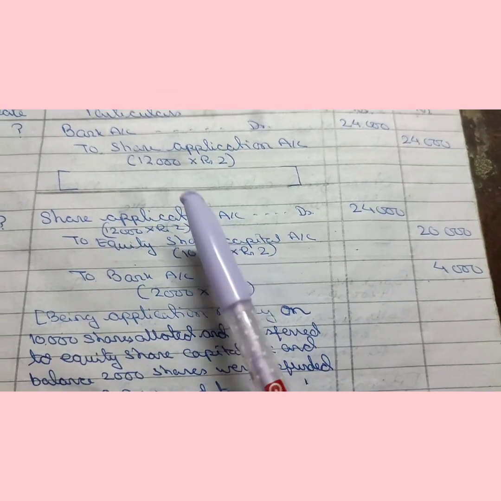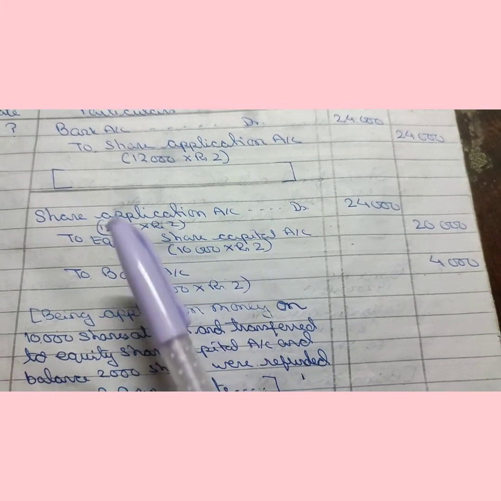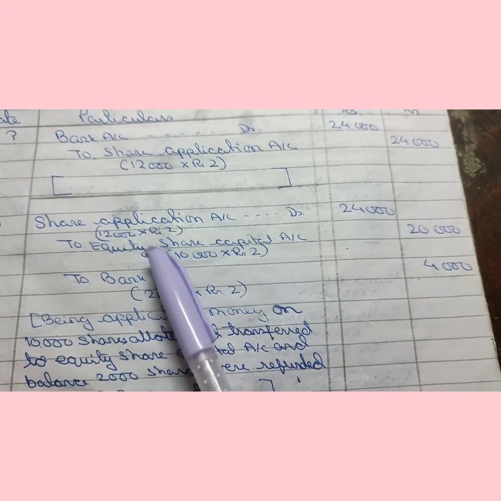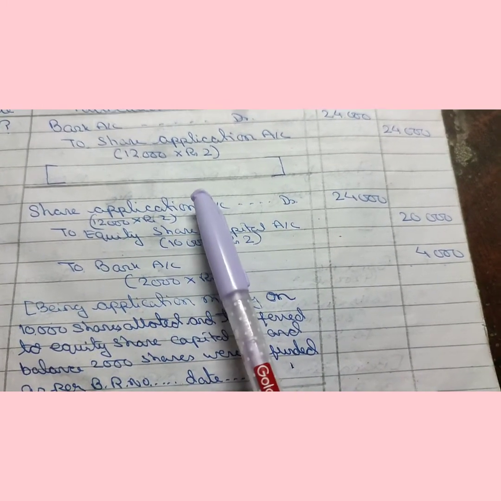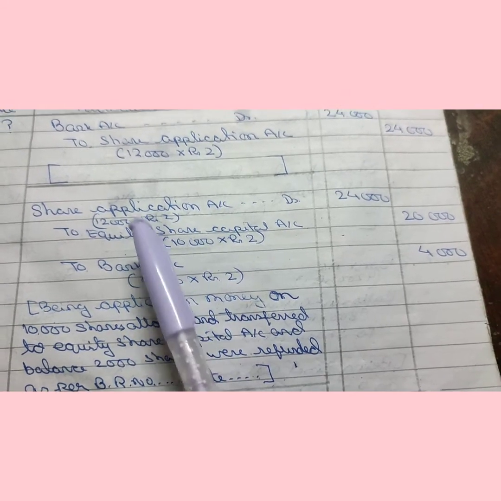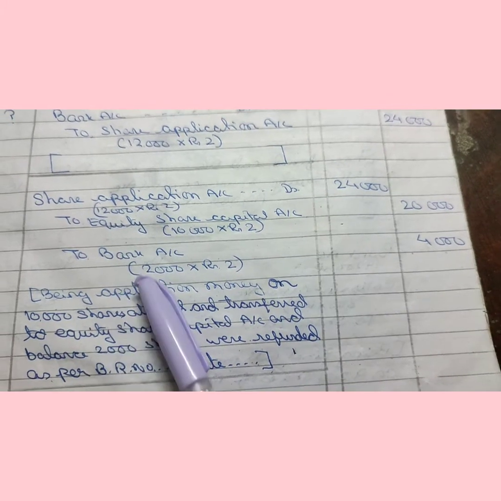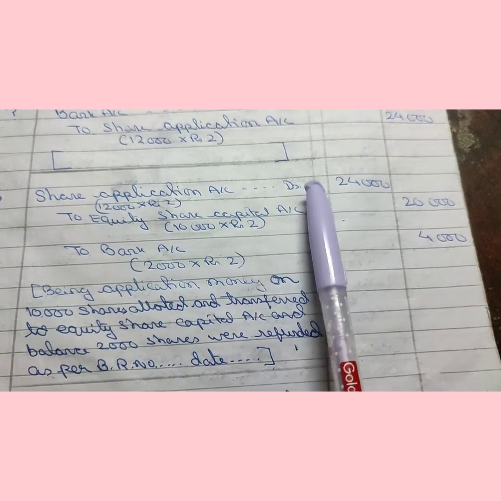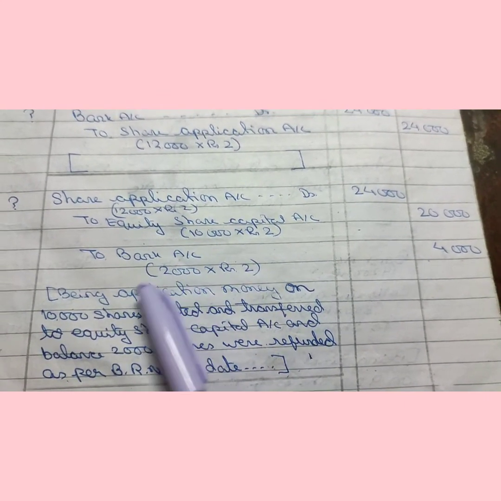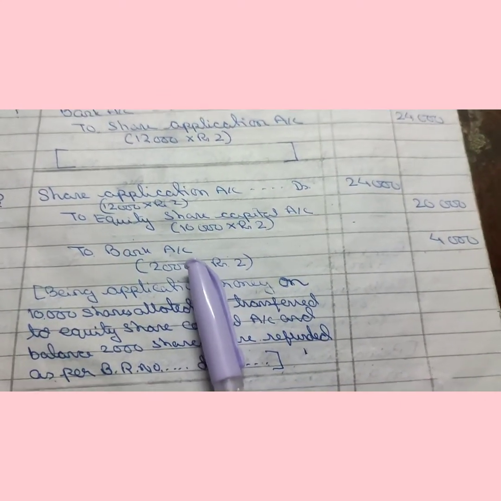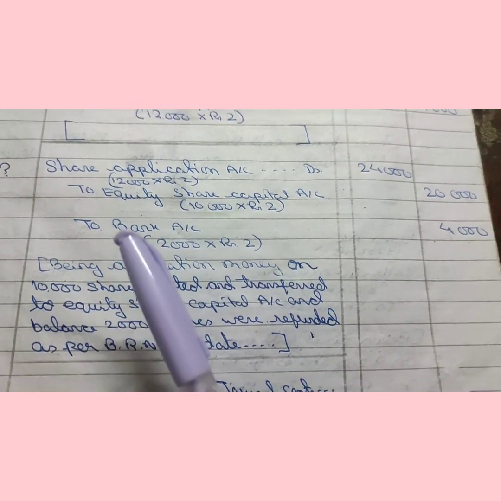This type of entry is called a compound entry, where in the same entry there is one debit entry and two credit entries. You may do this in two separate entries also. One is share application account debit to equity share capital account for 24,000. Another is share application account debit to bank account. But here I have given it in one single journal entry, that is called the compound entry.